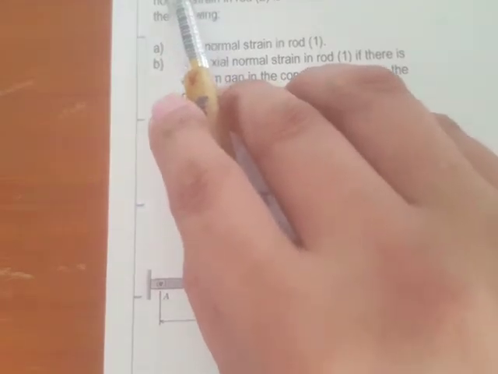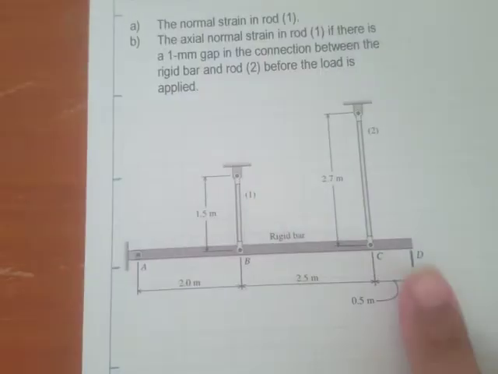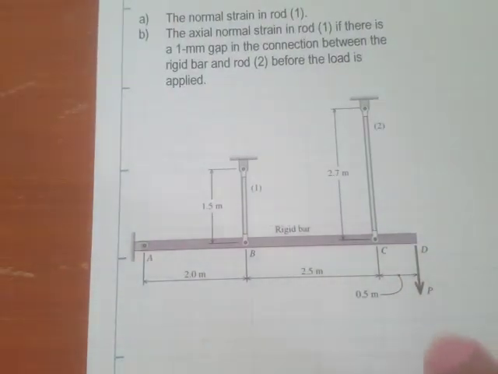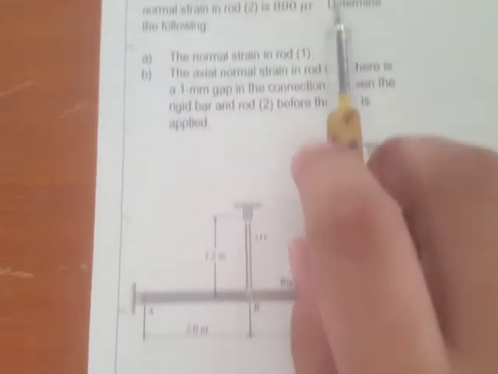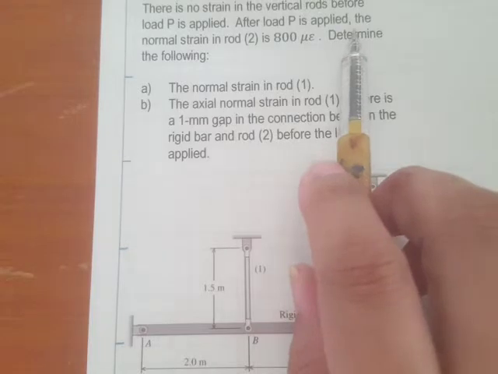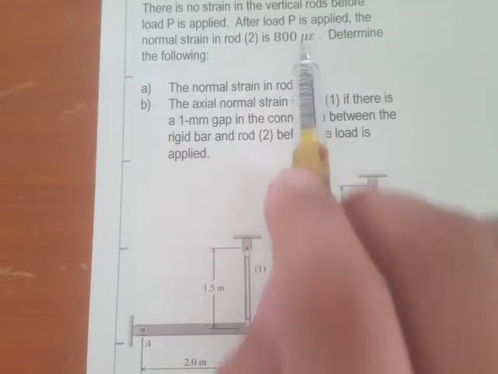Now it says here that there is no strain in the vertical rods before load P is applied. So when this load is not yet applied, there is no strain. Now after the load P is applied, the normal strain in rod 2 is 800 microstrains.